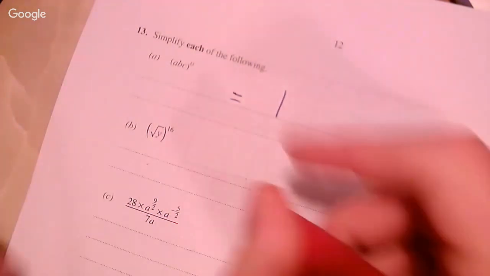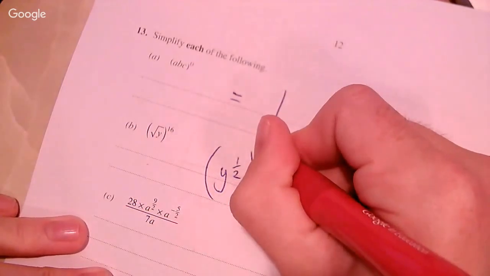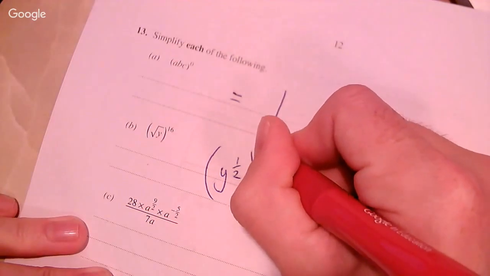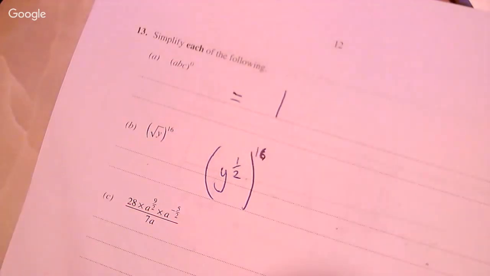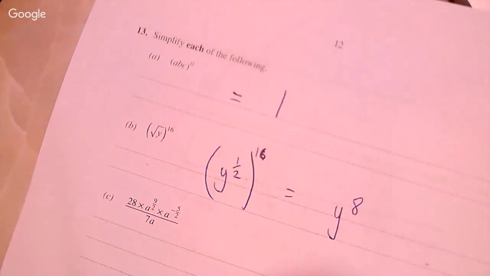Really like these indices questions when I saw them. I thought they're quite hard. I thought they're good ones to look at. ABC to the power of 0, no matter what it is, anything to the power of 0 is always equal to 1. Okay, so easiest mark on the paper if you just remember that definition. This one's really tricky. You need to know that the square root of anything is the same as to the power of a half. And then this would still be to the power of 16 here. And when you've got brackets like that, what you need to do is just multiply the numbers. So you're going to get y to the power of 8.